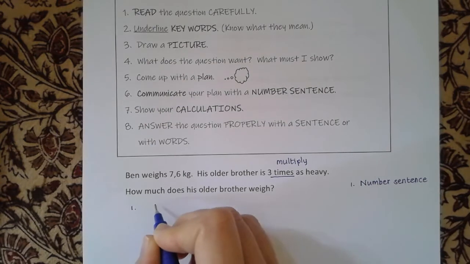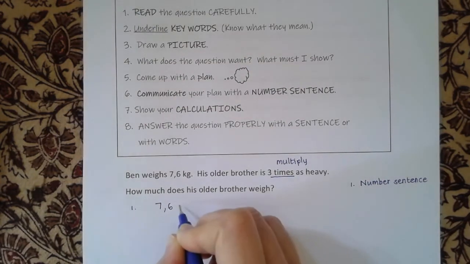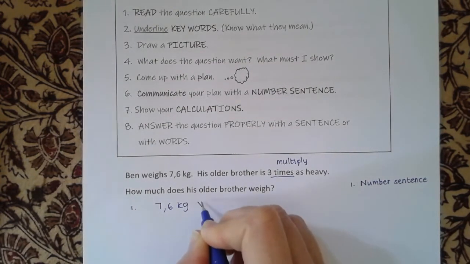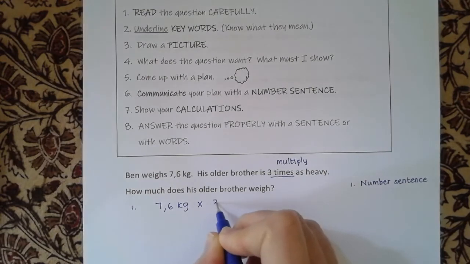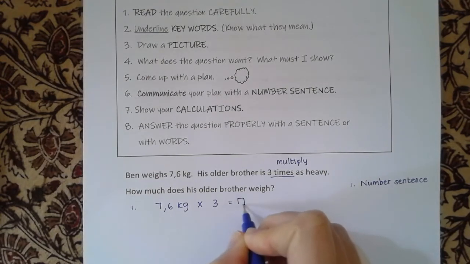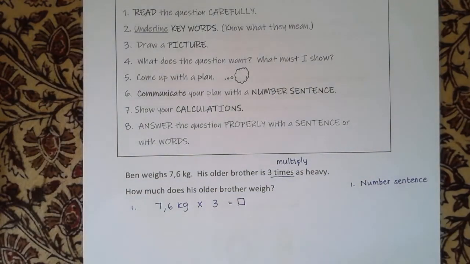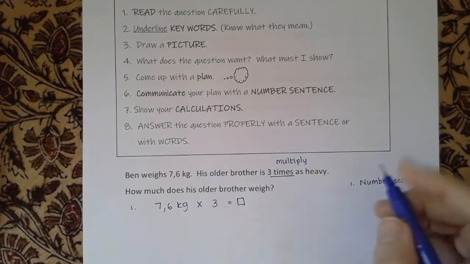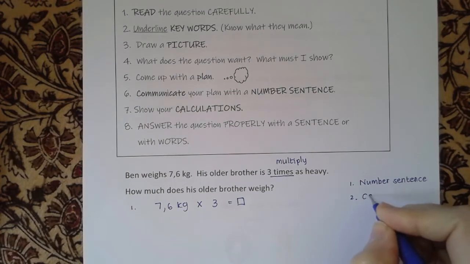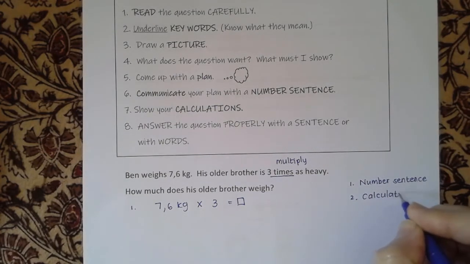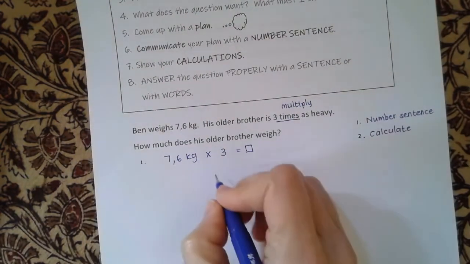Okay, so we're going to say 7,6 kilograms multiplied by 3, and then we don't know the answer yet, so I'm going to use a placeholder as the answer. Right? And now the second step is to calculate. Show your calculations.